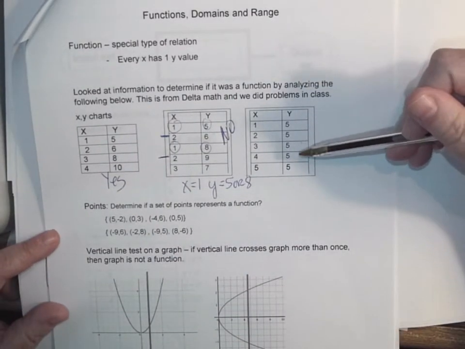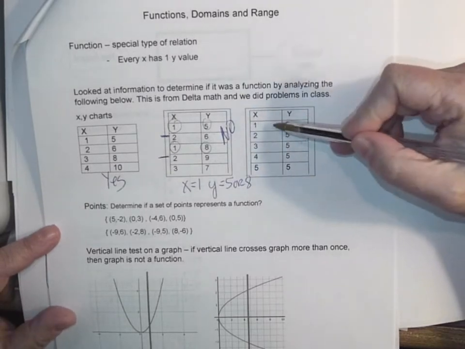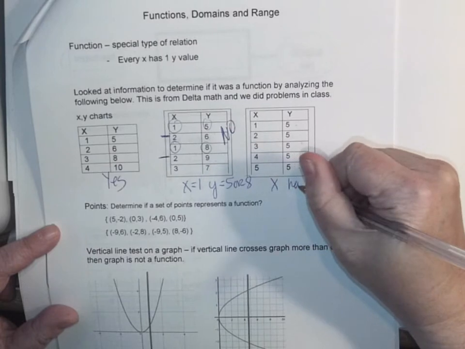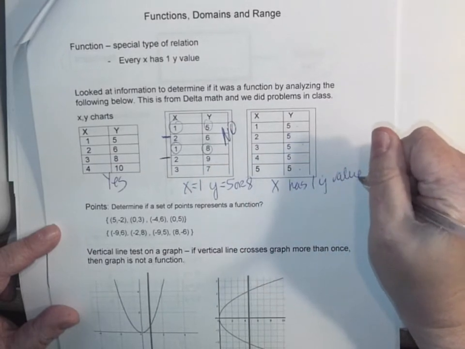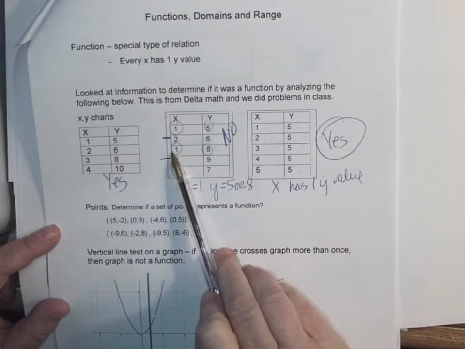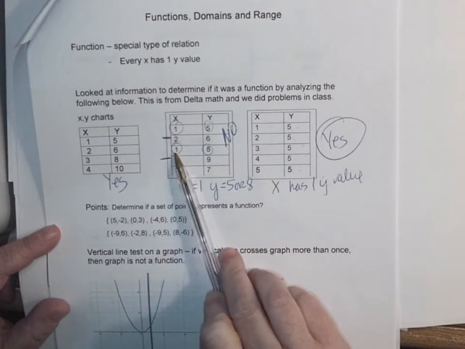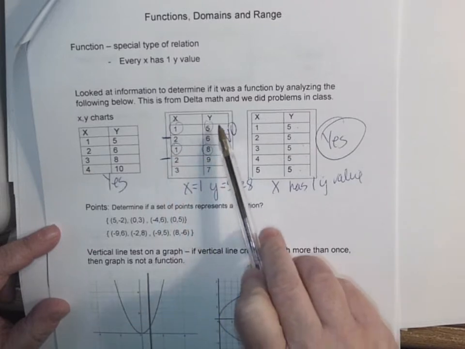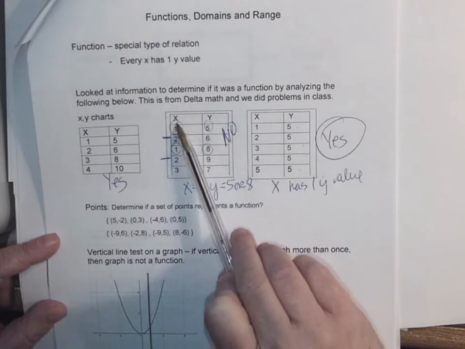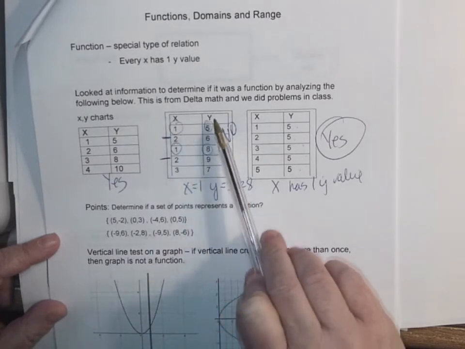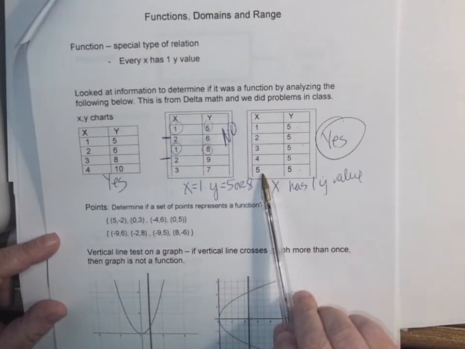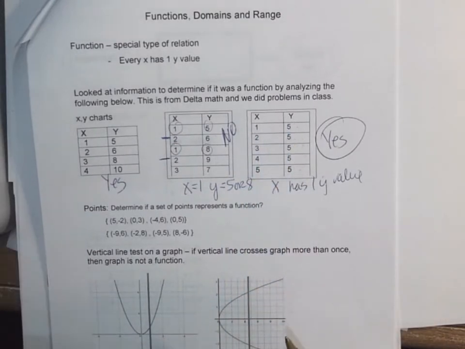In this one that we did in class, every x has a y. So every x has one y value on this one. So yes, this is a function. We are concerned if we have multiple x's that are the same, because then that means you'll have them being equal to multiple y's. So the same x's give us multiple answers of y's, but each of these has a unique x value, and so they each have their own y value.